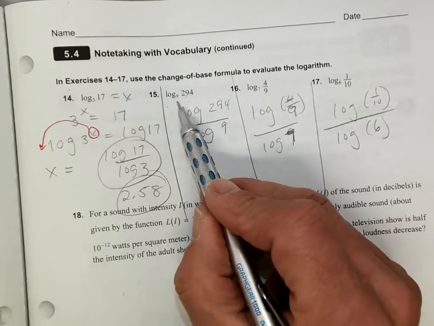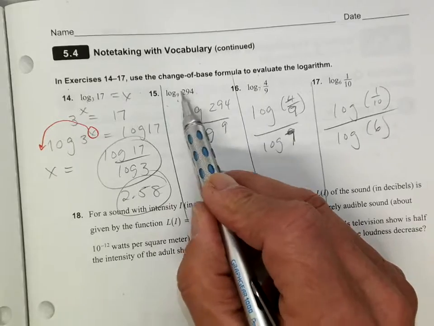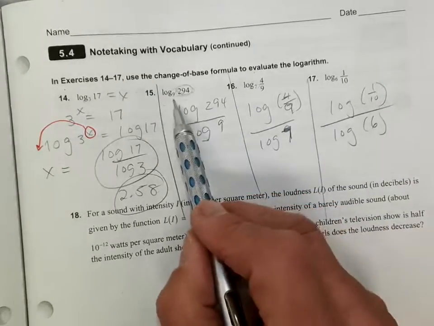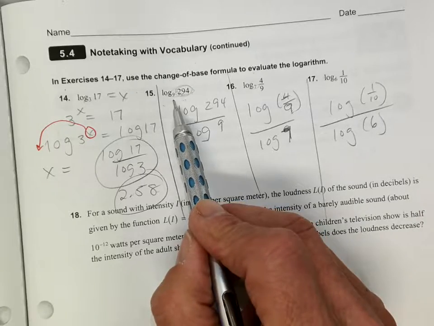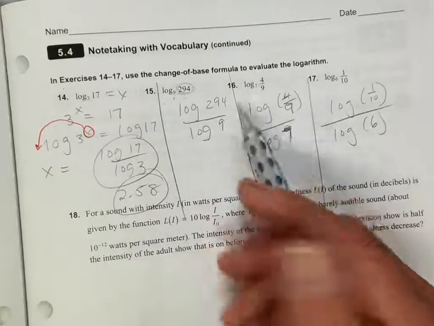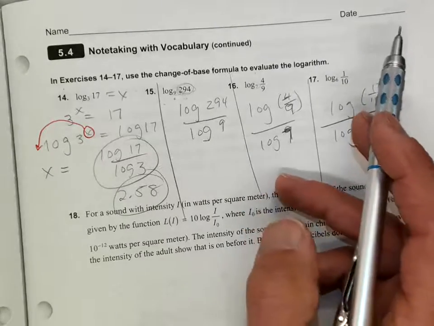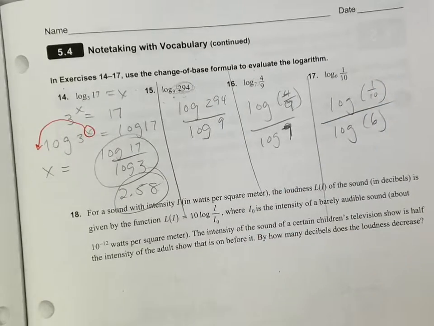So the base is that number there. That's the base, or that's the base. So you're taking the log of the big number divided by the log of the base, and you get the answer. But then you can use your calculator, because when you see log, it's calculated log. That's really cool. Isn't that nice? Okay, so that's all I got for today.